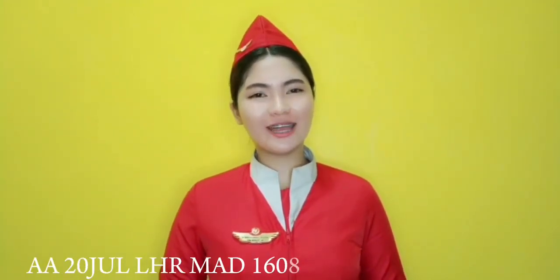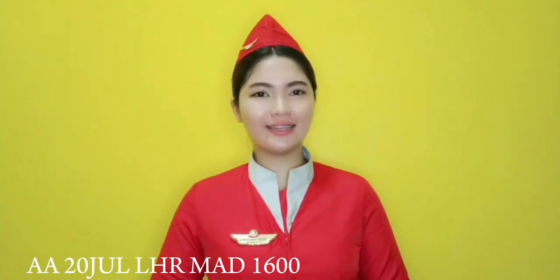Third entry, AA 20 of July, LHR, MAD 1600, which is transaction code, departure date, origin city code, destination city code, and arrival time. The display is an availability display by arrival time.